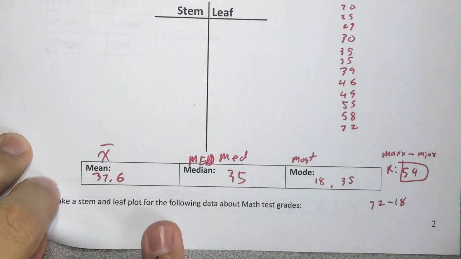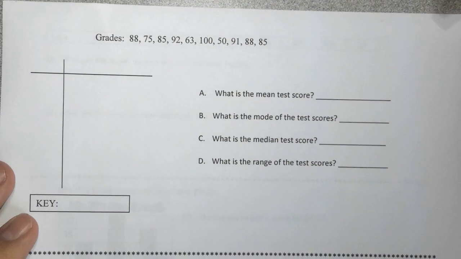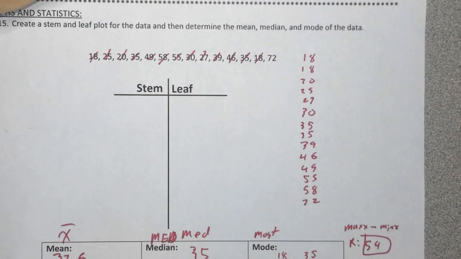Alright, number 16, we're going to do the same thing. And it's about math test plots. And then here's the information on the next page. Oh, I'm sorry, we didn't do the stem and leaf plot for this one.